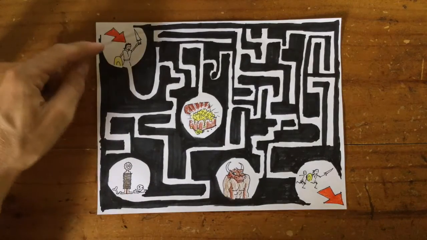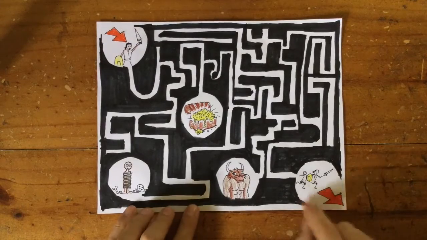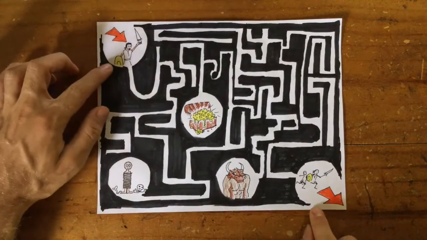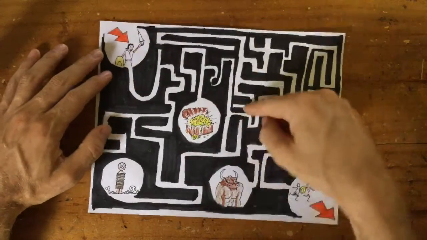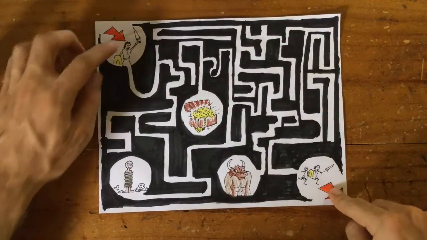You don't have to have a way out exactly. It could be like you just have to get to the center of the maze. Some mazes are like that, aren't they? You just have to get into the center. You don't have to go from one end to the other.